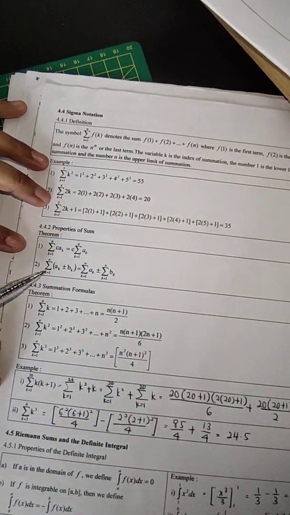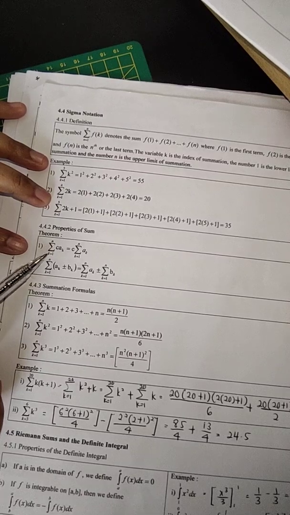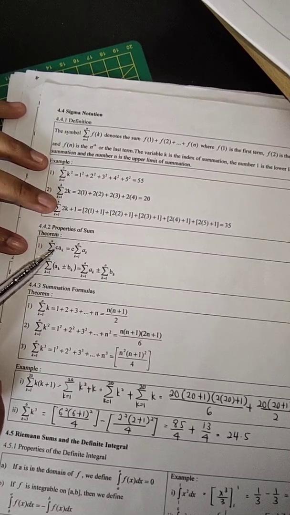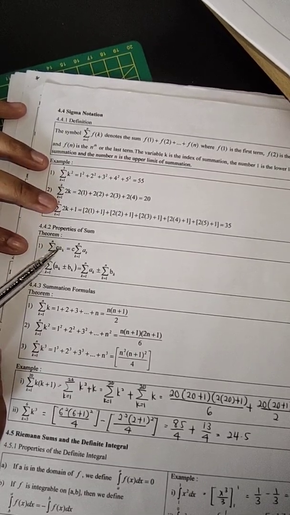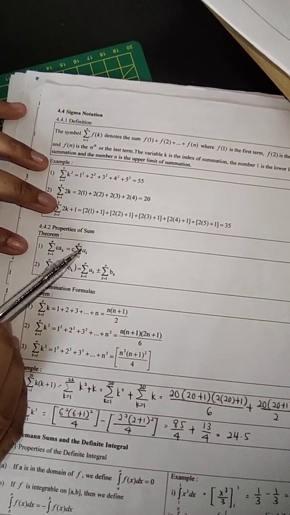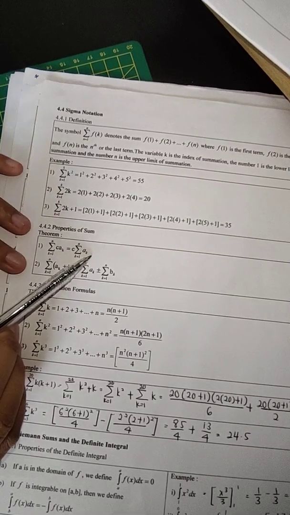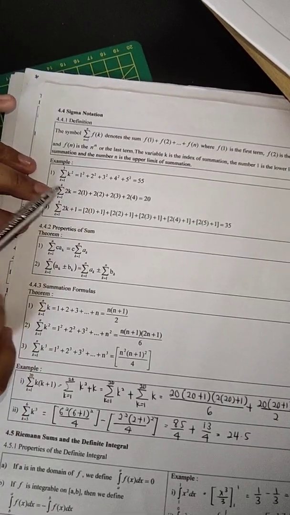So ada dua theorem kat sini. So let's see, kita tengok yang first theorem. Summation from k equal to 1 until n, c a sub k. So c ni adalah constant, so kita boleh keluarkan kat luar. Okay. And then yang tinggal adalah a sub k. Okay. So sama juga case macam ni.